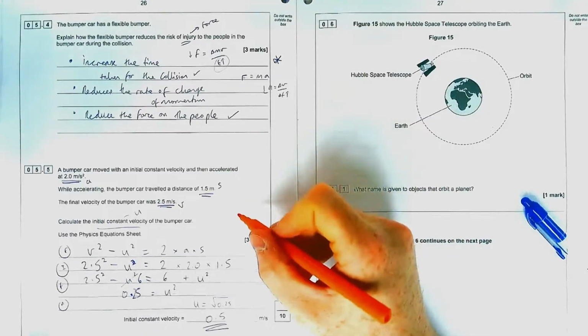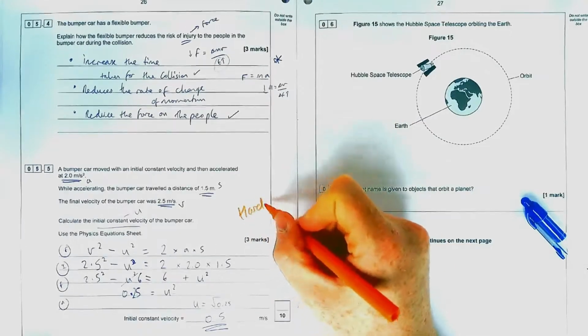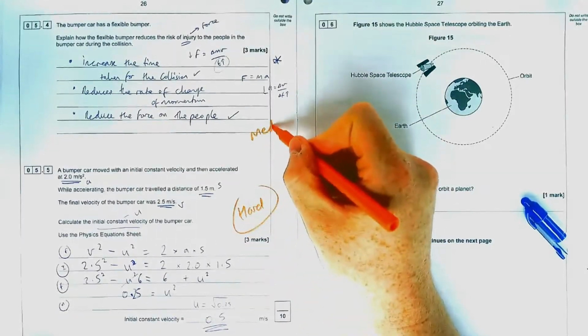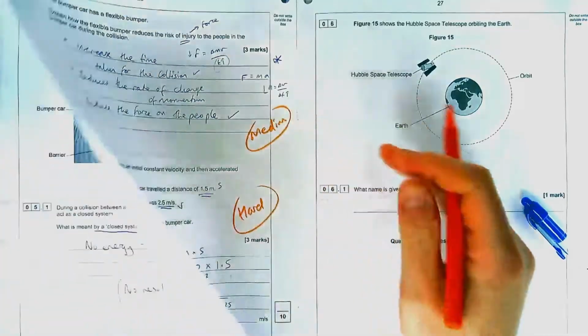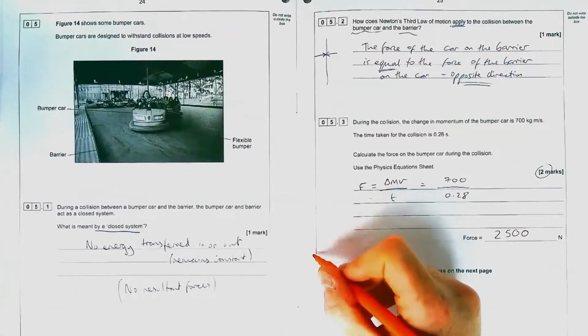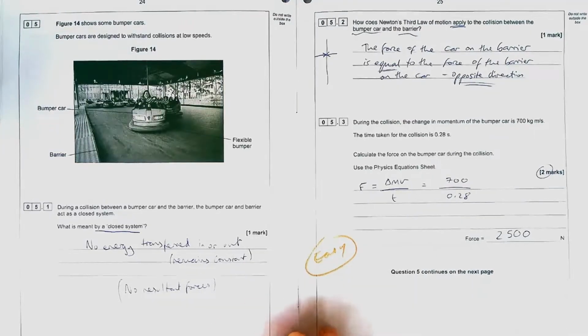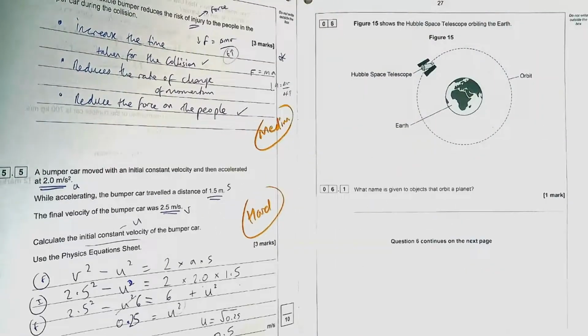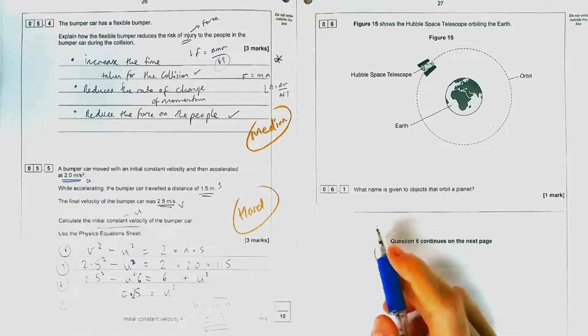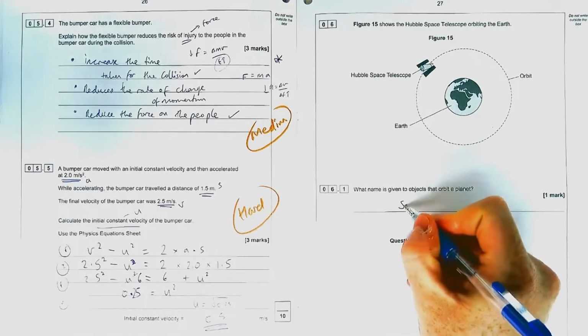Right, on to question 6, which is a space question. Objects that orbit a planet, a fact you need to know, are called satellites. They do not have to be natural, it could be moons or like the Space Telescope. Next we've got an equation, and we've got frequency, and we've got wavelength. We're trying to find frequency, so we've got wavelength and wave speed. So we are going to use the equation wave speed equals frequency times wavelength.